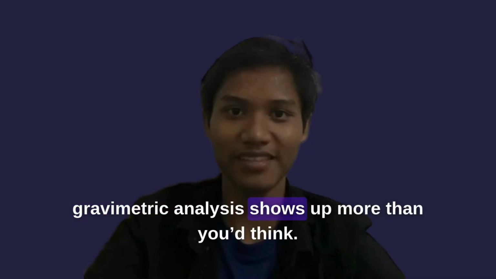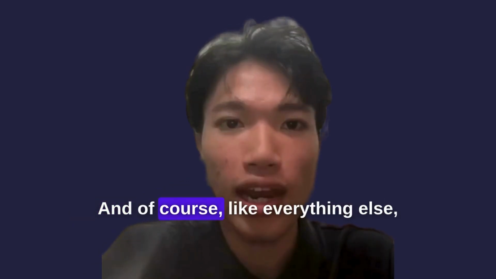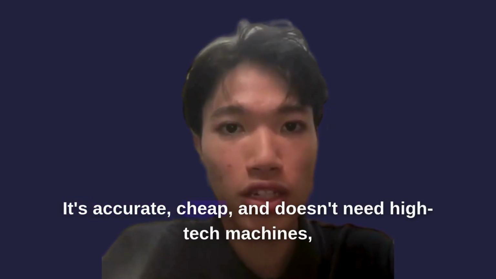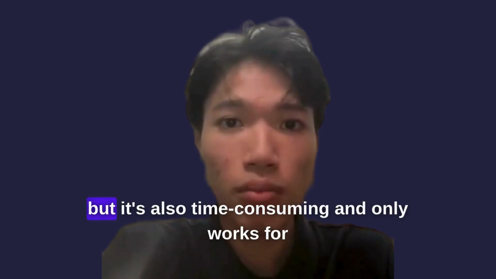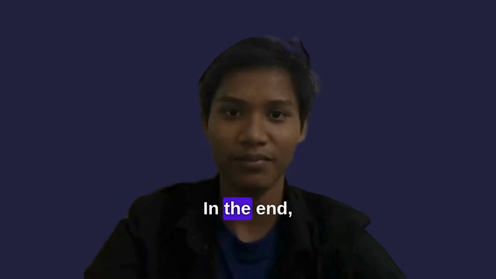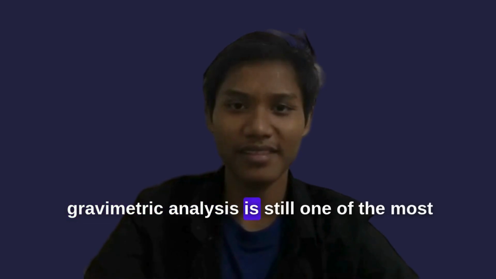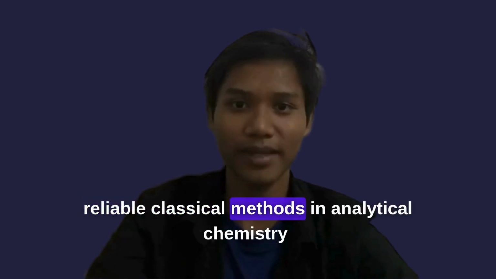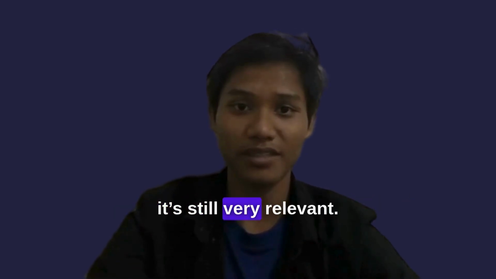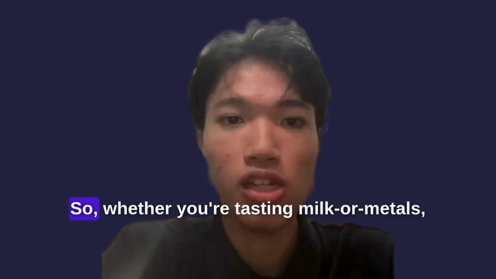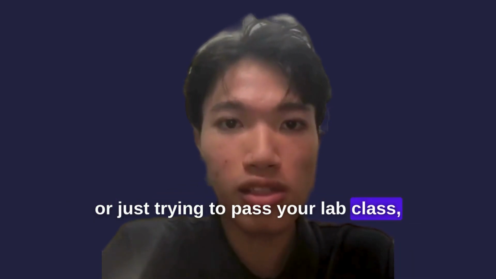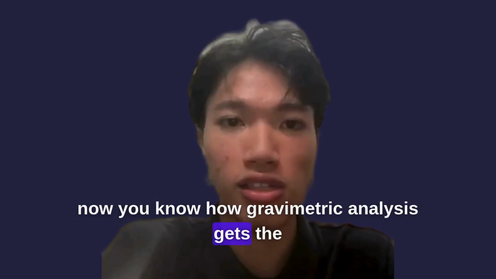Basically, gravimetric analysis shows up more than you think. And of course, like everything else, it has its advantages and disadvantages. It's accurate, cheap, and doesn't need high-tech machines, but it's also time-consuming and only works for one thing at a time. In the end, gravimetric analysis is still one of the most reliable classical methods in analytical chemistry. And even though it's old school, it's still very relevant. So, whether you are testing milk or metals, or just trying to pass your lab class, now you know how gravimetric analysis gets the job done.